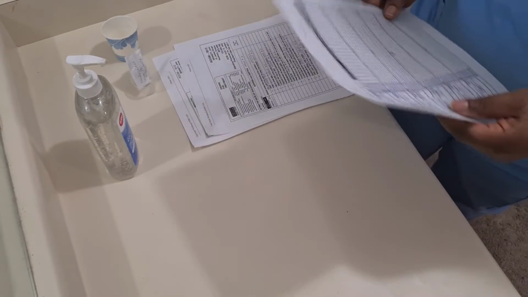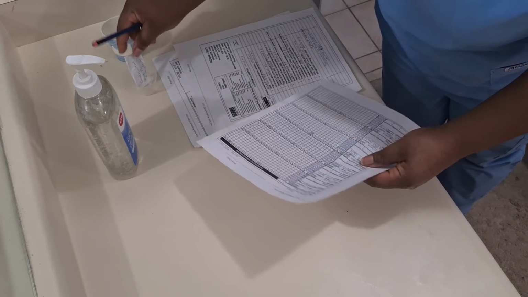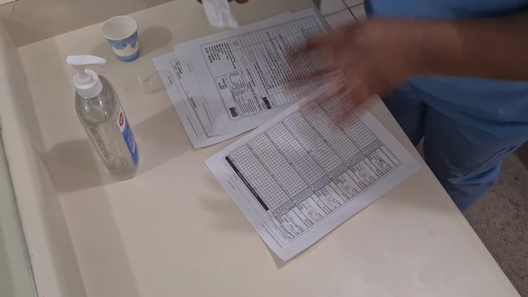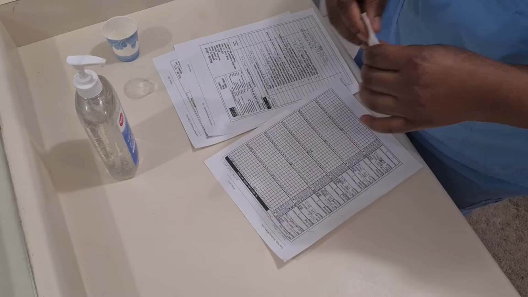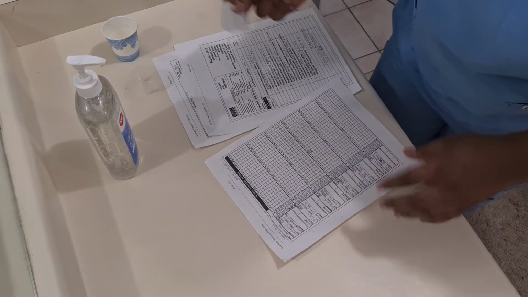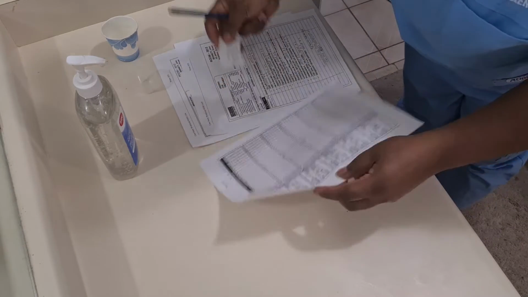Okay, so before I prepare my medication, I will do my second check. If I was to crush it or prepare it any other way, I'll do my second check. So this is my second check.